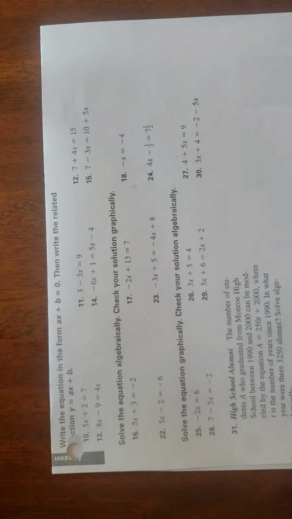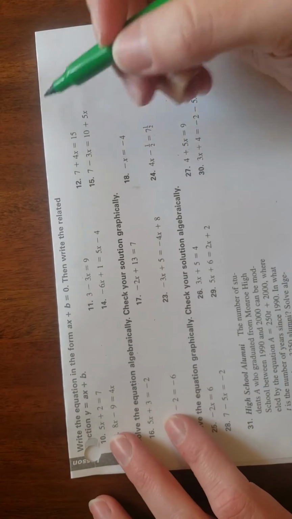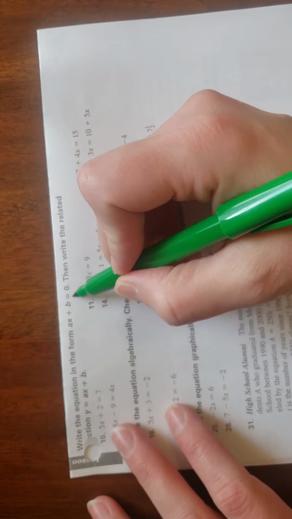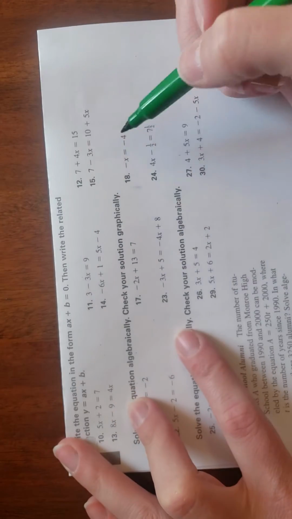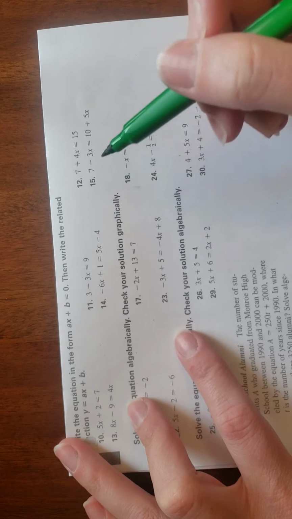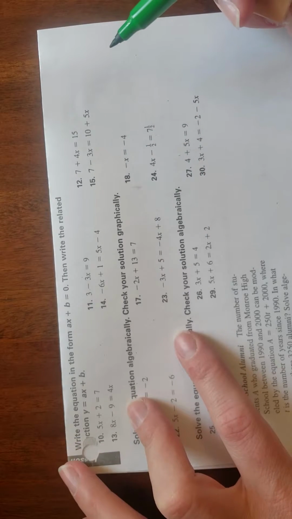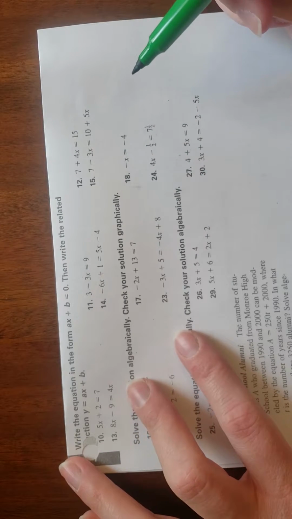Okay, so now we are going to write this equation in ax plus b equals 0 form, and then write this in slope-intercept form. Now, if you remember from the top, you could have 2 different solutions that are accurate.